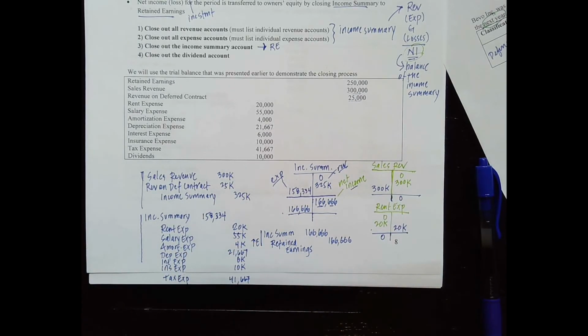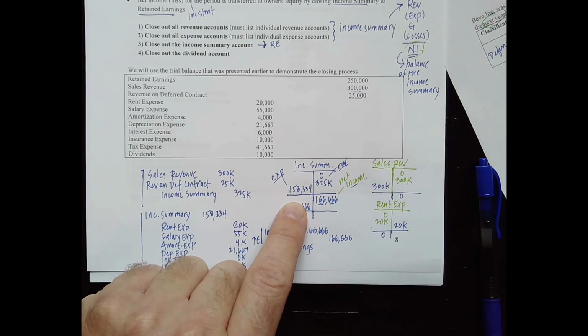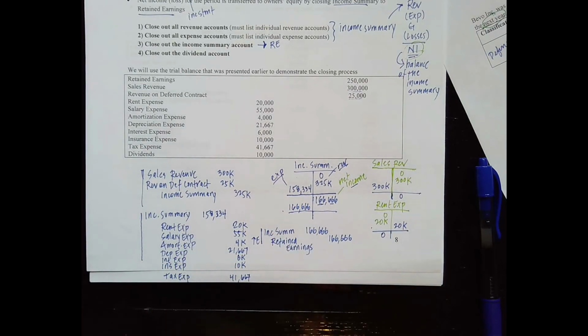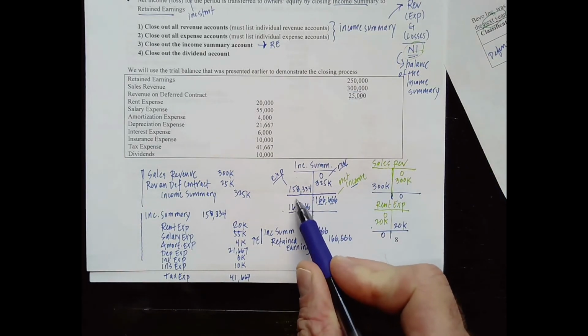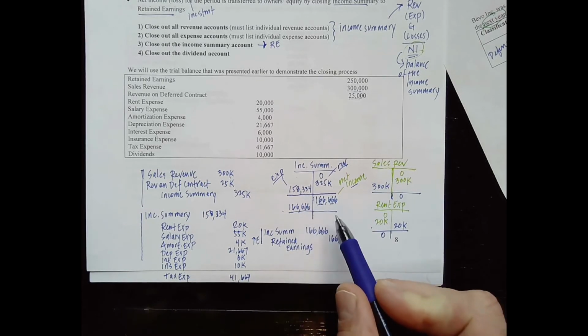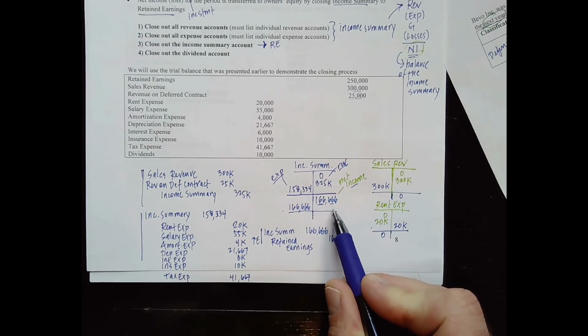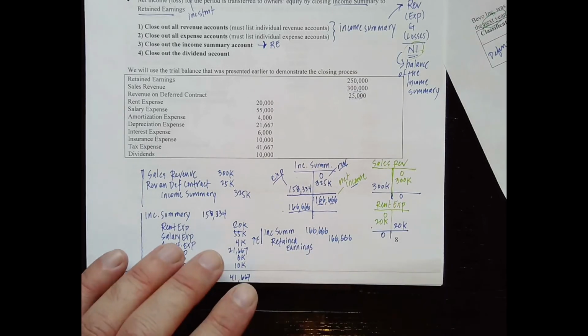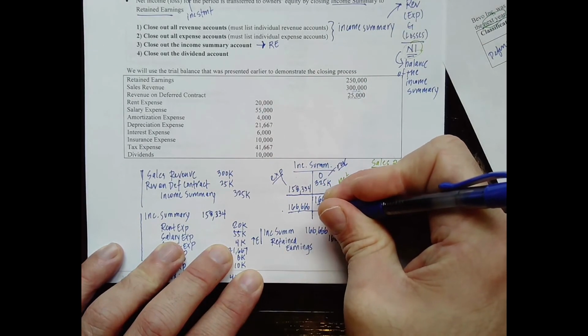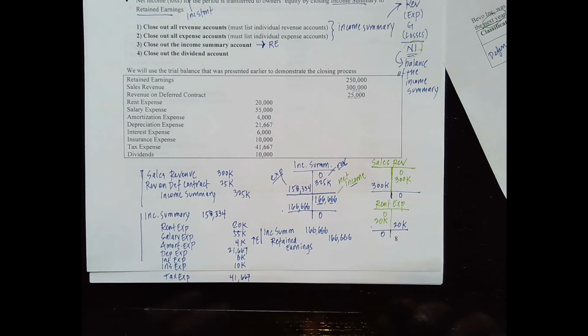Now, you could imagine that if the company was not profitable, the situation would have been reversed. If we had, say, $100,000 of revenue and the same amount of expenses, we would have had a $58,000 debit balance in our income summary, and that would have represented a loss. Well, when we closed that loss to retained earnings, we would no longer credit retained earnings, because if we had a $58,334 debit balance here, we would have to credit the income summary for that amount to close it, and then we would be debiting the retained earnings instead of crediting retained earnings. But now we've closed out income summary.